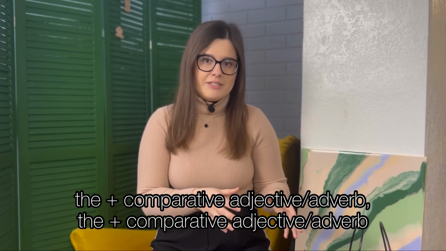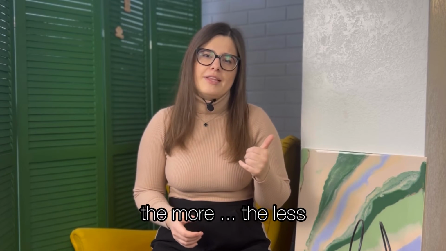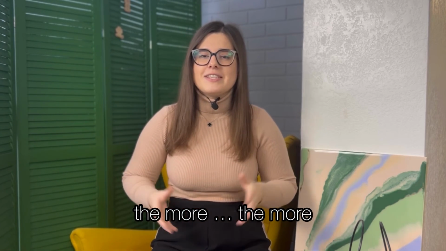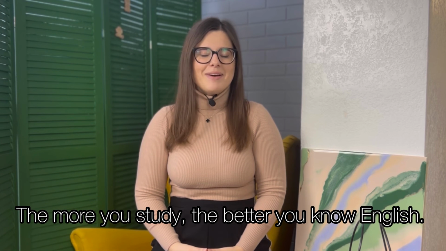And the last, to describe two things which change together, we can use the phrase the comparative adjective or adverb plus the comparative adjective or adverb. Very common phrases are like the more the less, the more the better, or the more, and others. For example, the more people who help, the more will get done. And the last one, the more you study, the better you know English.